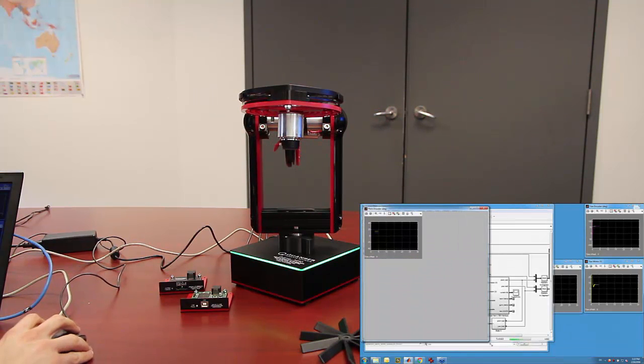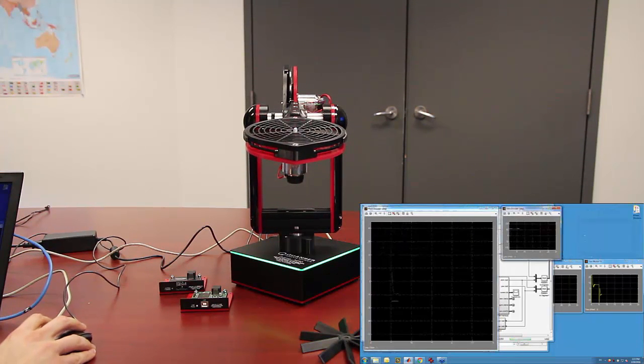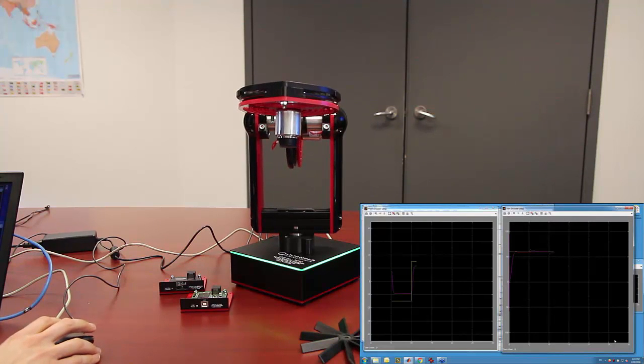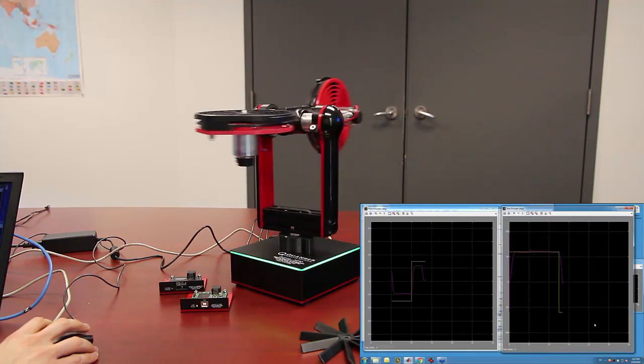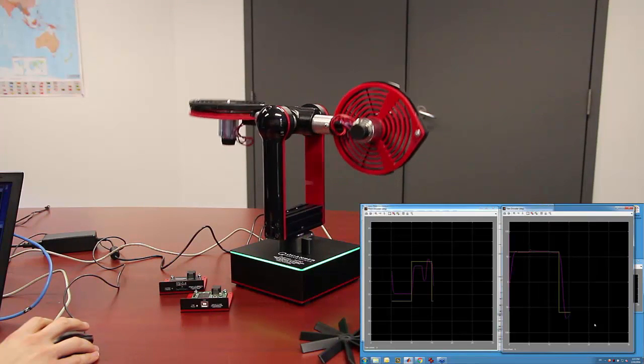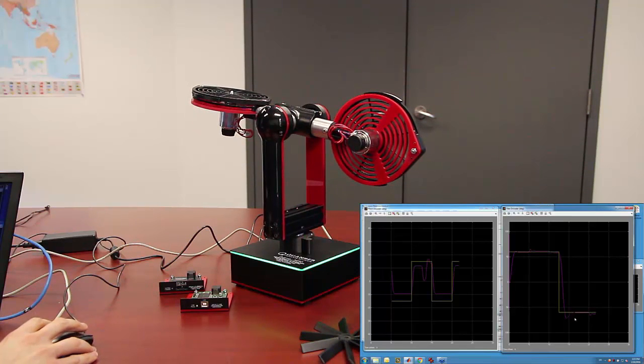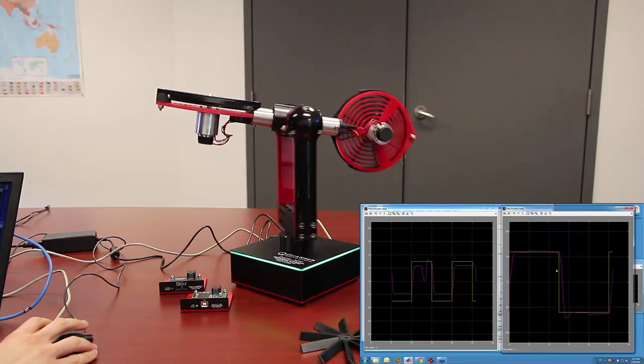So I'm just going to expand the scopes. Now you'll see that when it's changing in the yaw or the pitch, there's a lot less perturbation, right?